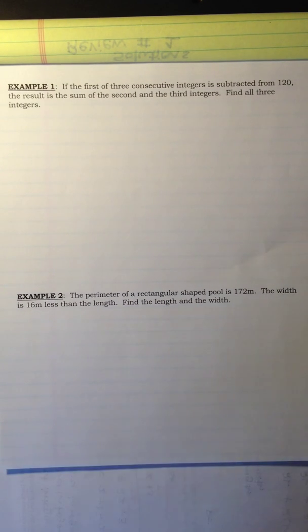Let's look at section 3.6 applications, which essentially just means word problems. We're going to look at two examples and we will follow the following 3 steps. The first step is to pick a variable and write your unknown or unknowns, define them. Second step, write an equation. Third step, solve and label your final answer or answers.